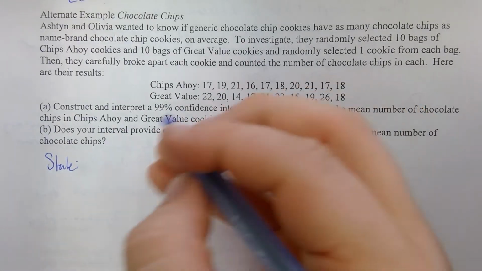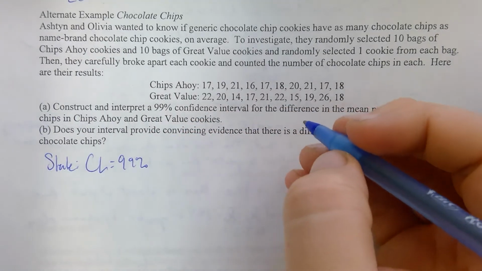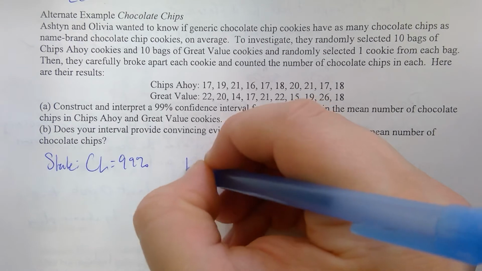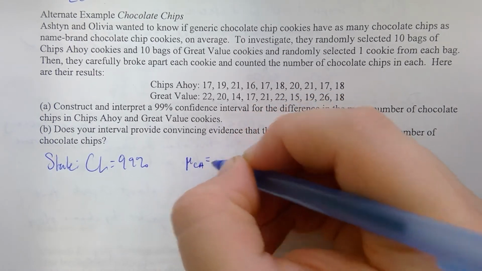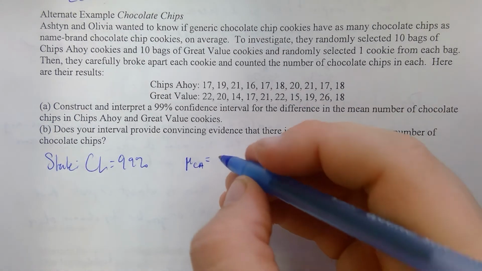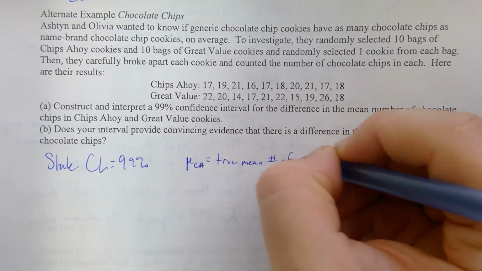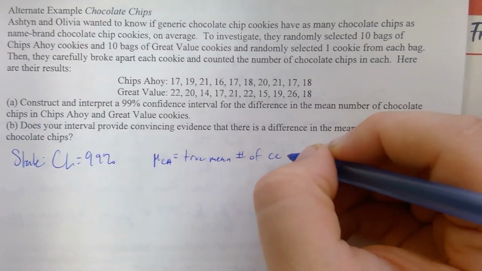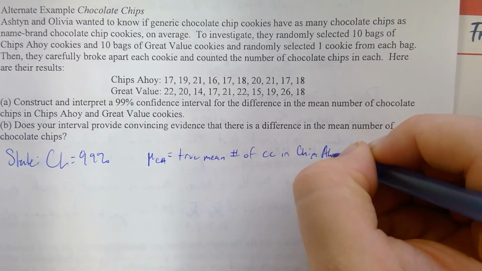We're doing a confidence interval, so our confidence level is 99%. Okay, let's define our parameters. We're going to have mu C, I guess mu CA, you could probably just use mu C. That's going to be the true mean number of chocolate chips in a Chips Ahoy cookie.